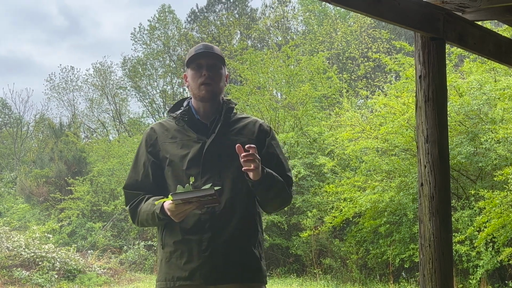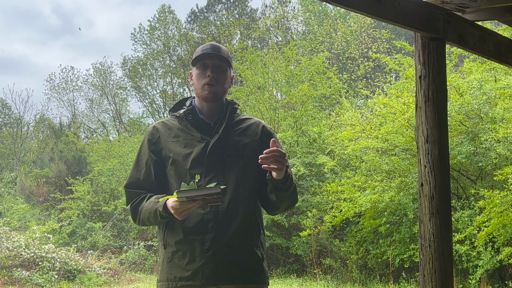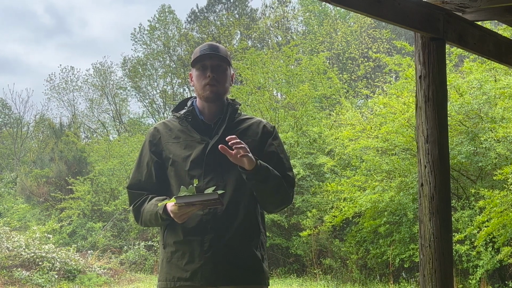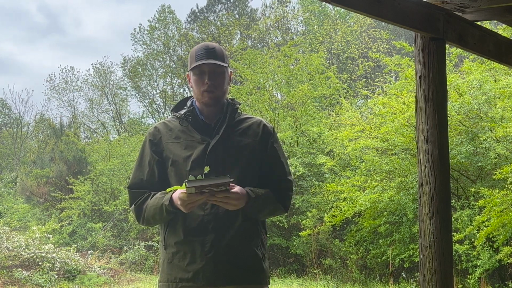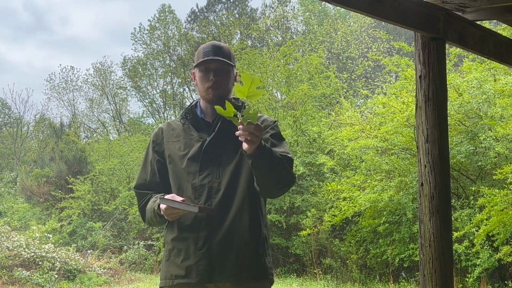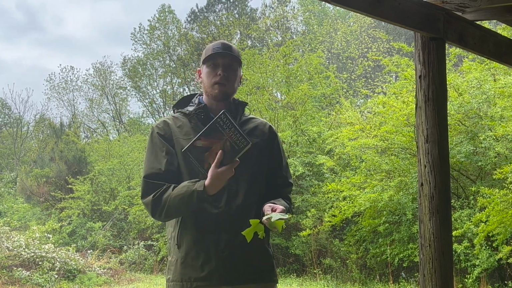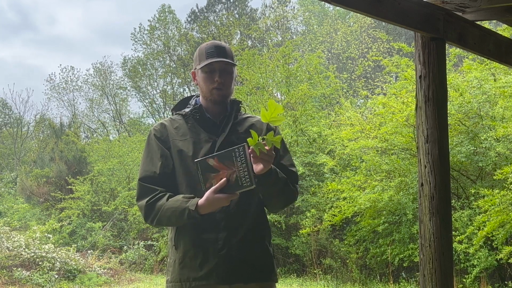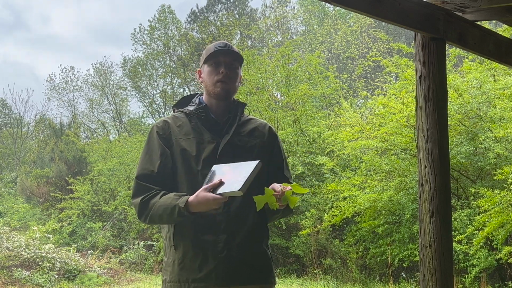In today's video, I want to kind of continue what we were talking about last week in identifying trees and look at specifically, we're going to be identifying what species this is by using our dichotomous key that we have in this book. Now, this is the same book that I showed you last week.